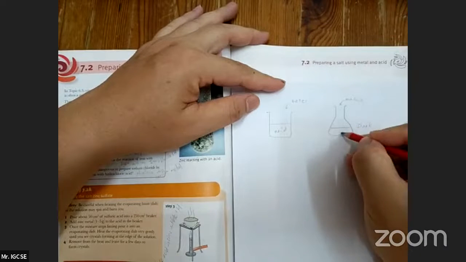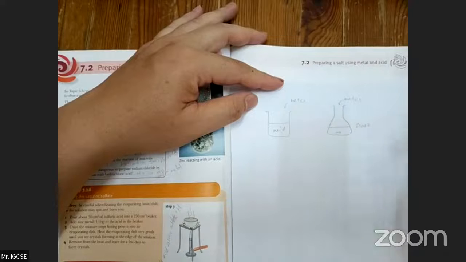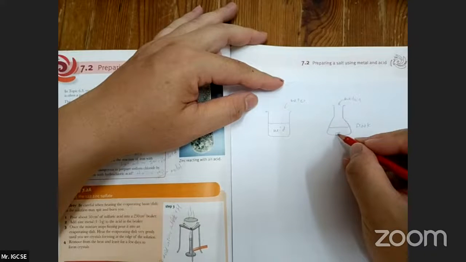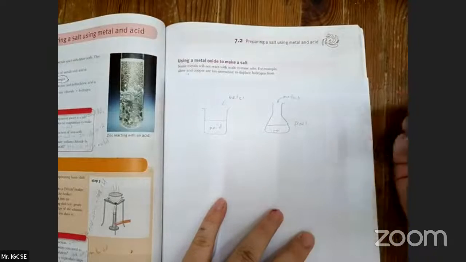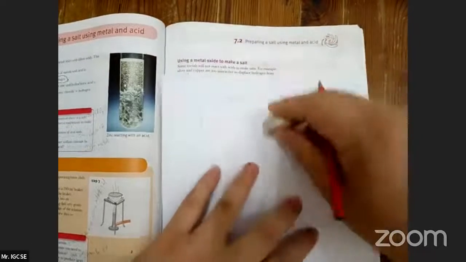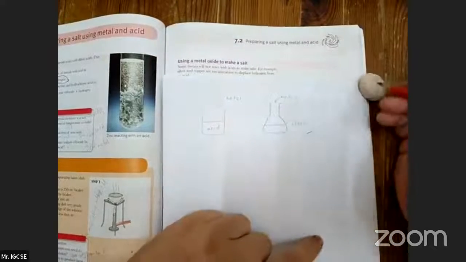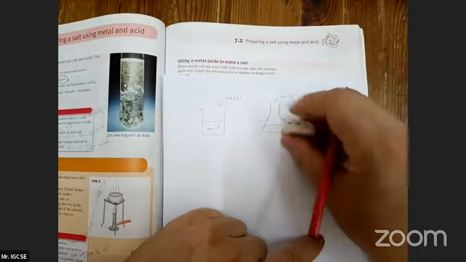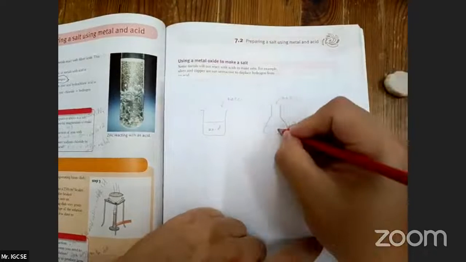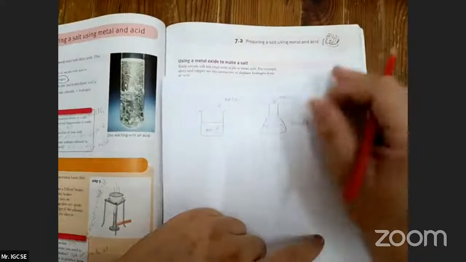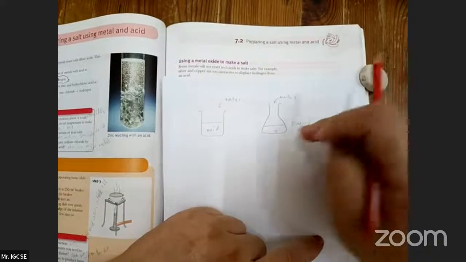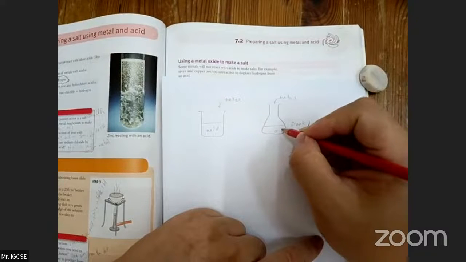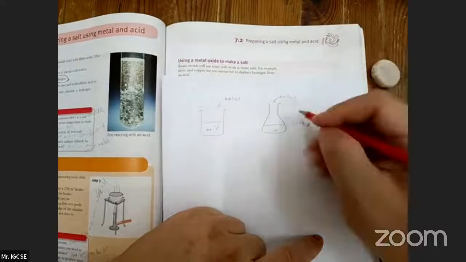So you add a little bit, and then this dissolves. It means that all the zinc has reacted with the acid. Then you add some more, and it disappears. Then you add some more, and it becomes smaller. That means when the zinc becomes smaller and smaller, there is still some acid in this solution.